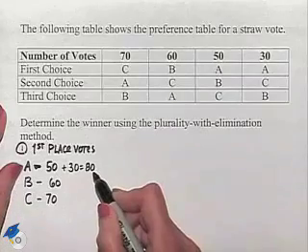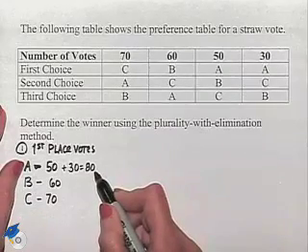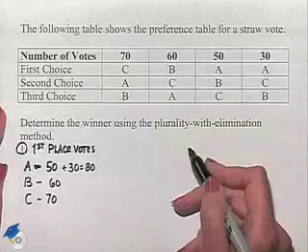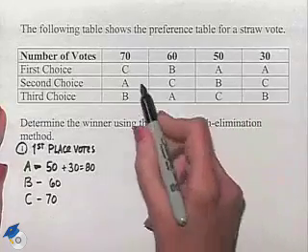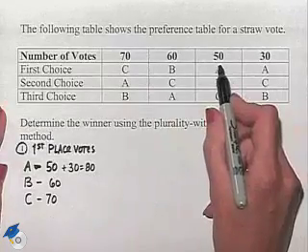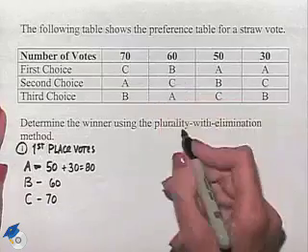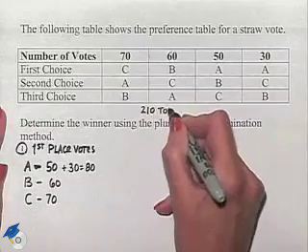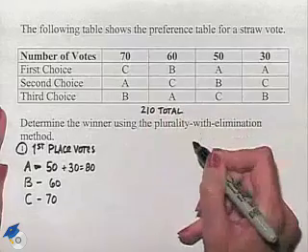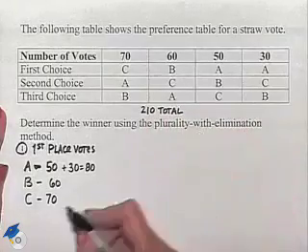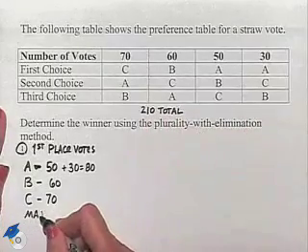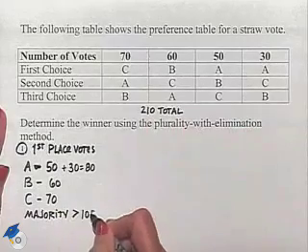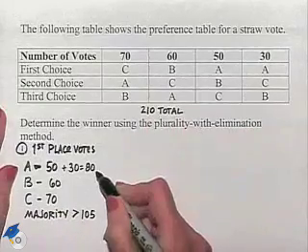Now, A receives the most number of votes, but is that going to be a majority? We would have to total up the number of votes to make that determination. Notice that we're going to have 100 plus 50, that's 150, plus 60 is going to be 210 total votes. To end up with a majority, we'd have to have more than half, which means that our majority would have to be greater than 105 votes. A does not have that.